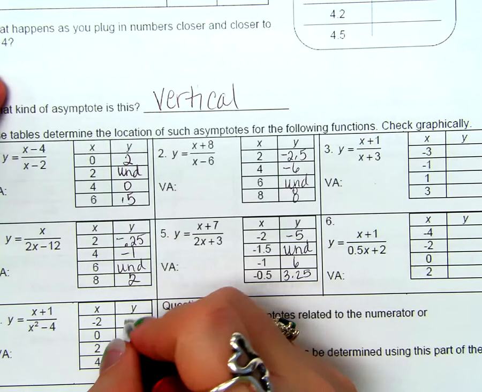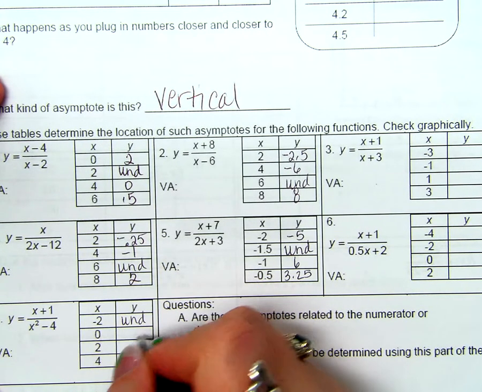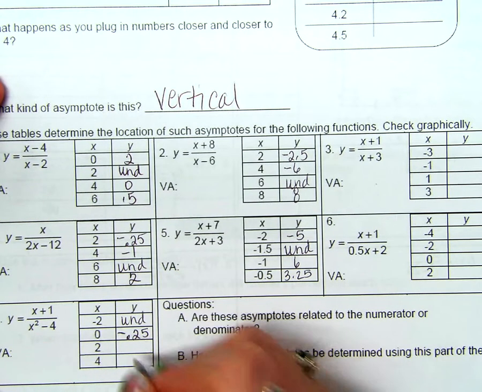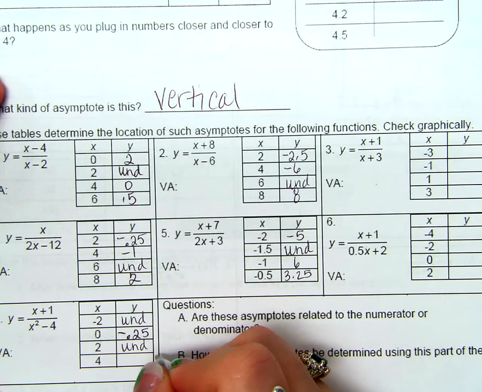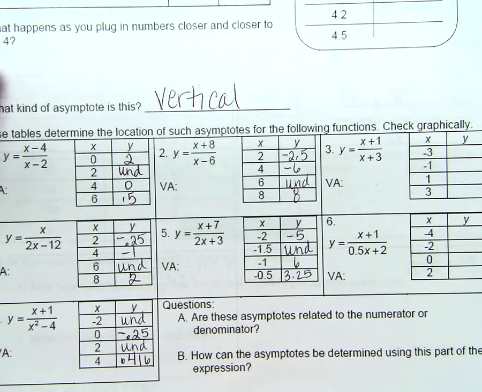Okay. Undefined. I'm going to go ahead and put that. Is that okay? Okay. 3 and 6?